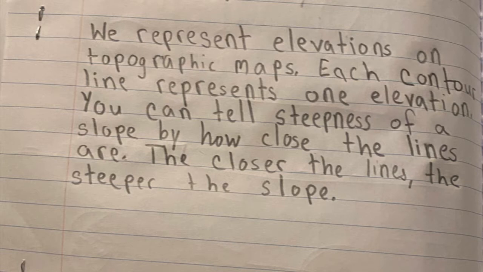You can tell steepness of a slope by how close the lines are. The closer the lines, the steeper the slope. Make sure you copy these 3 sentences into your journal on focus question page 23.